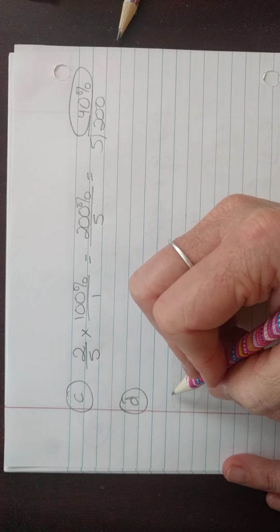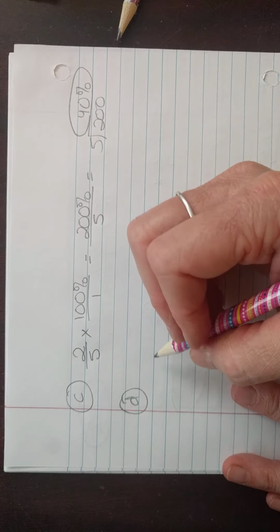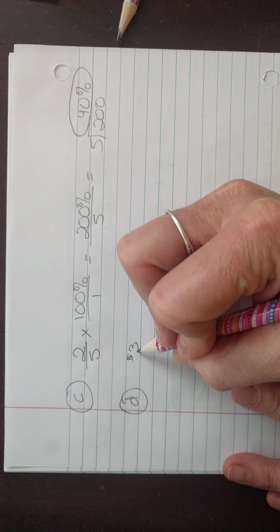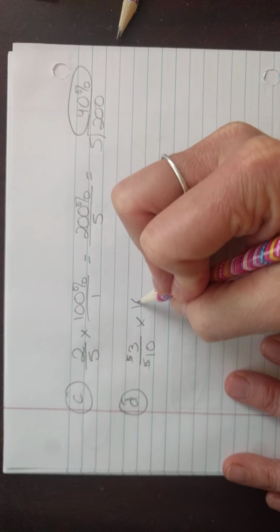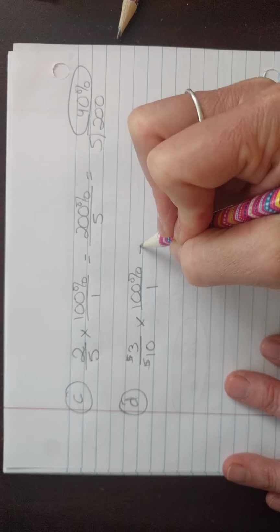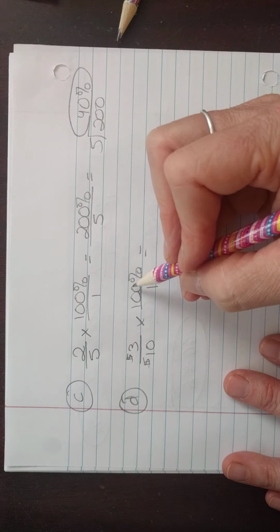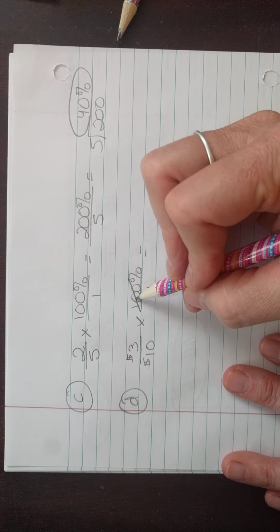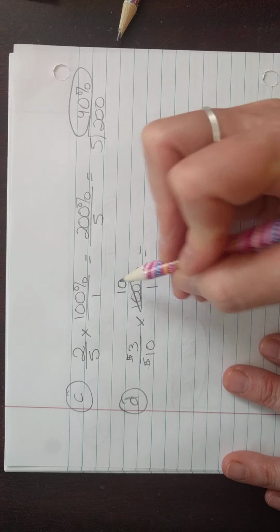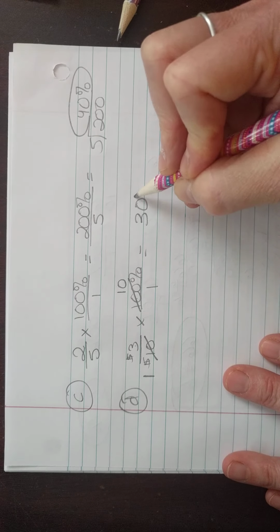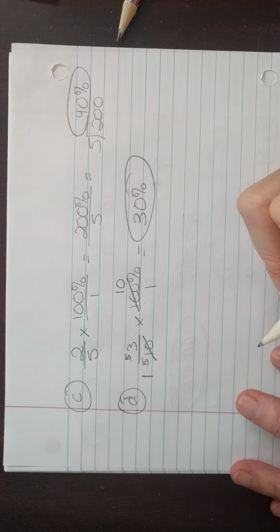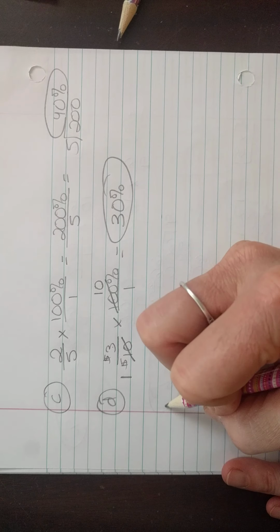D, what percent of $10 is $3? So we're converting 3/10 to a percentage. You can cancel or not. I'm going to go ahead and cancel this one. 100 divided by 10 is 10. 10 divided by 10 is 1. 3 times 10 is 30. 3/10 is the same as 30%.